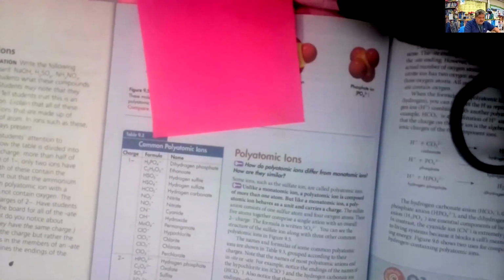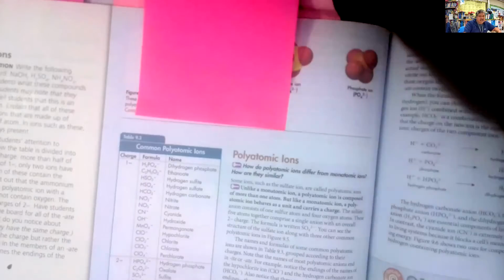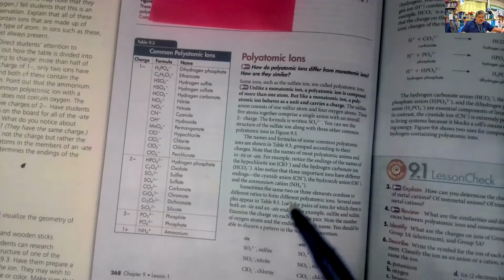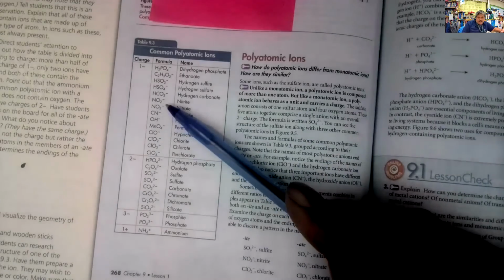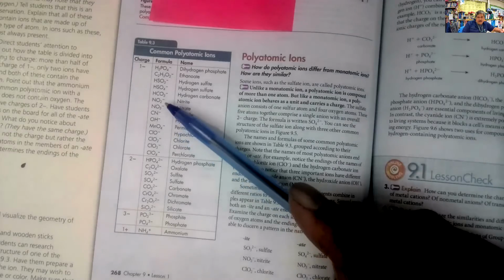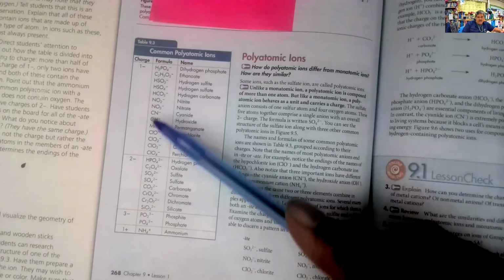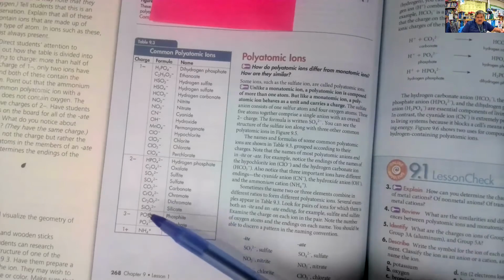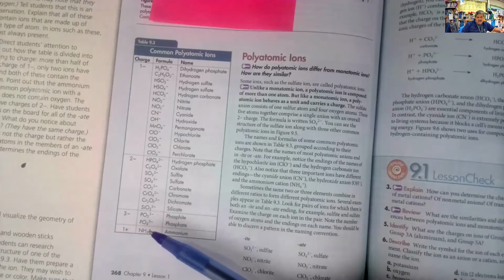Your whole book, the most important thing is the periodic table. But the second most important page is this thing right here. I know most of these, but I should know most of these. But you probably don't know half of these. So if you see the term nitrite, it's NO2, but nitrate is NO3, and they both have a negative charge. All of these guys right here have a negative charge. All these guys have a double negative charge. We have a 3 minus, and then we have a NH4.